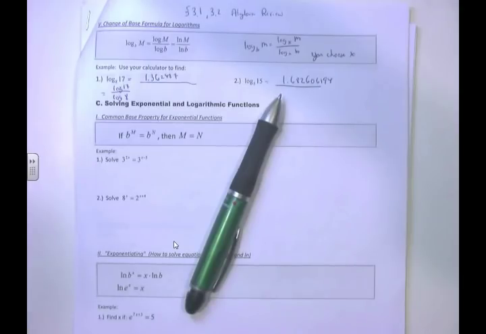So I'm still in sections 3.1, 3.2 on the algebra. Then I'm going to start sections 3.1, 3.2 on the calculus and start focusing on the limit idea of these particular interesting functions, the exponential and the logarithm.